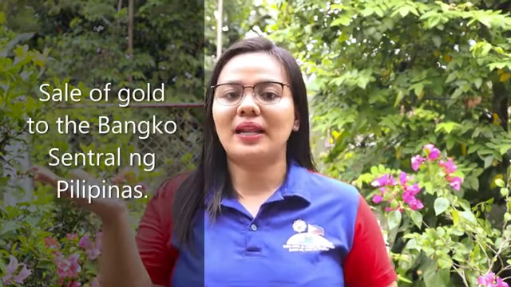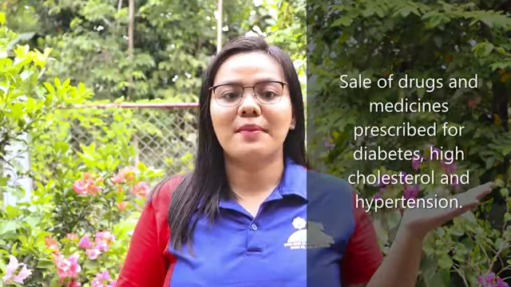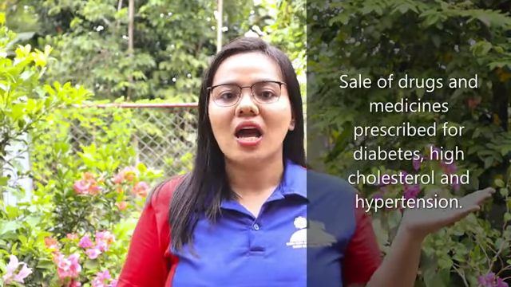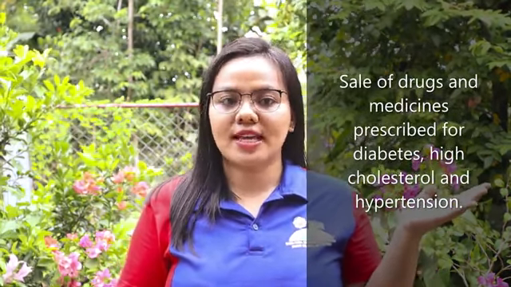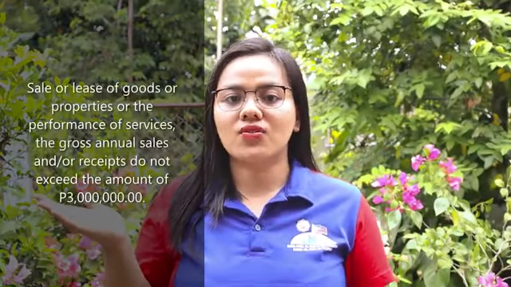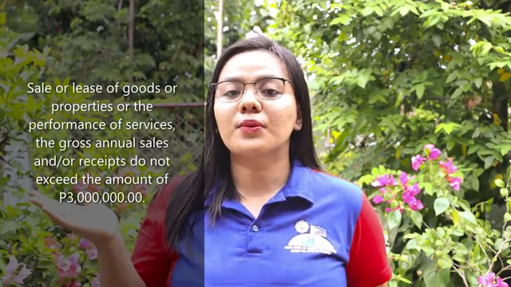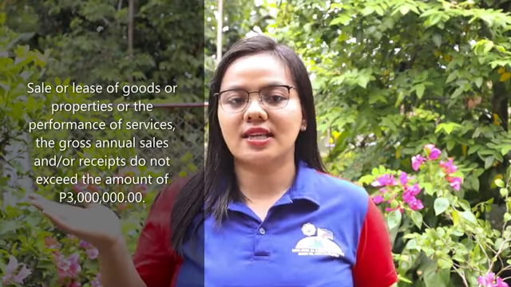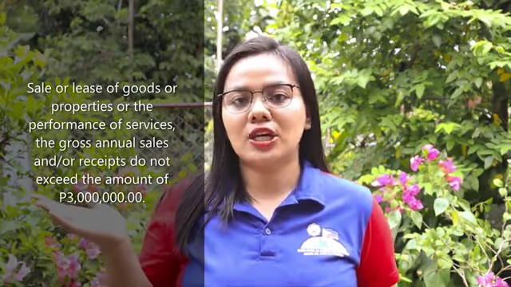For the exempt sale, exempt transactions are enumerated under Section 109 of the Tax Code. Moreover, highlighted in the TRAIN law are additional tax-exempt transactions: sale of gold to the Bangko Sentral ng Pilipinas, sale of drugs and medicines prescribed for diabetes, high cholesterol and hypertension, sale or lease of goods or properties, or the performance of services which the gross annual sales and/or receipts do not exceed the amount of 3 million pesos.